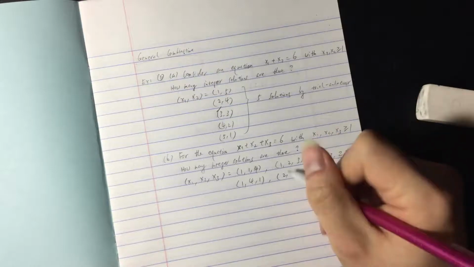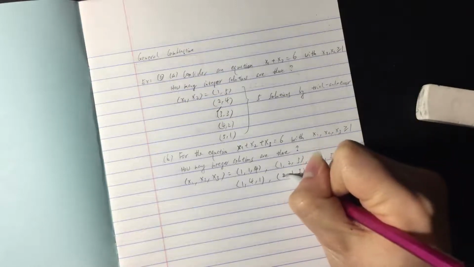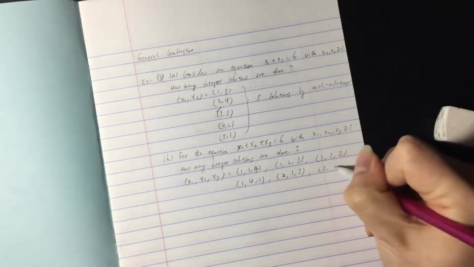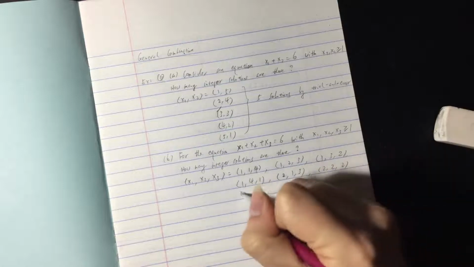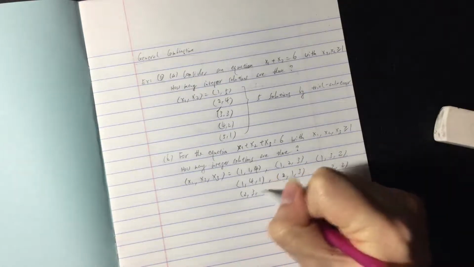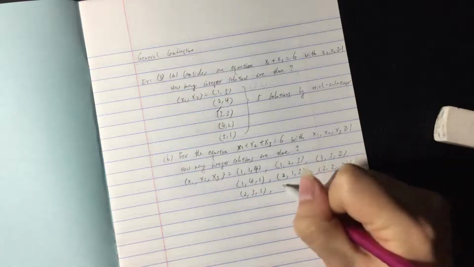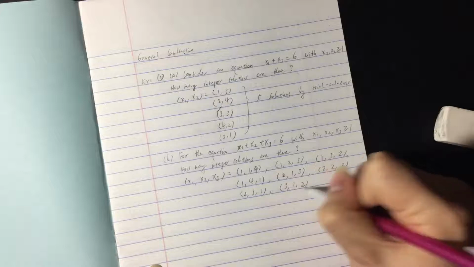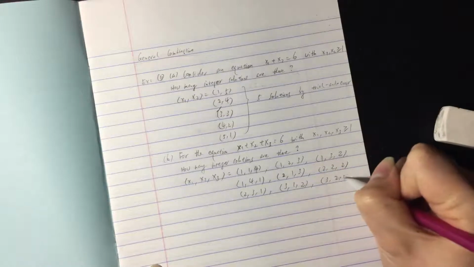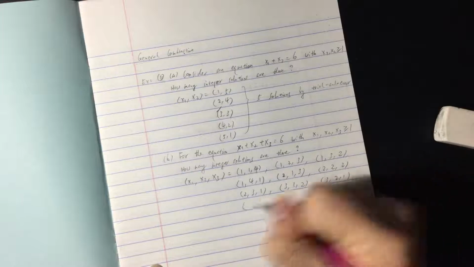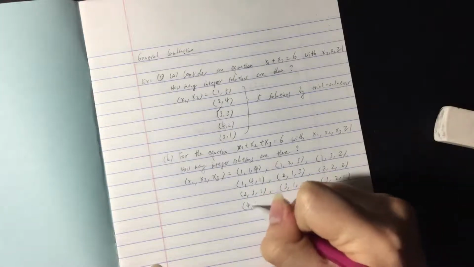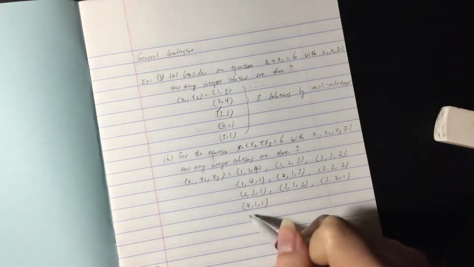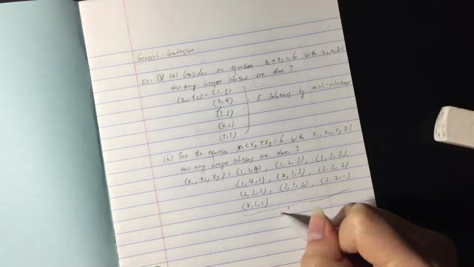We may have 2, 1, 3. 2, 2, 2. 2, 3, 1. Or we may have 3, 1, 2. 3, 2, 1. Or we may have 4, 1, 1. So by trial and error, we get 10 solutions.